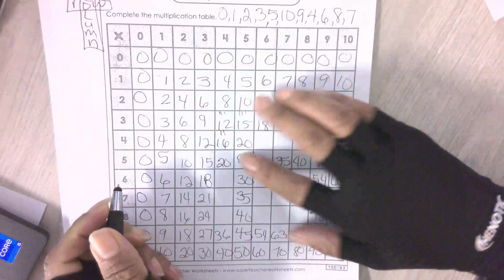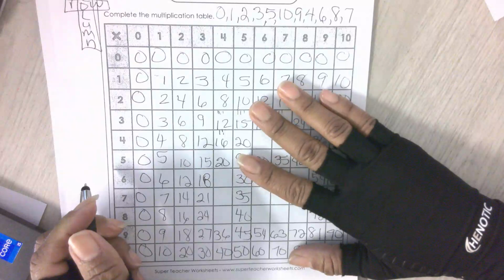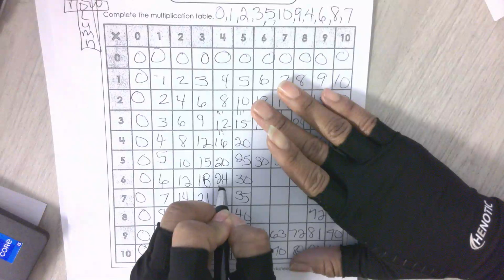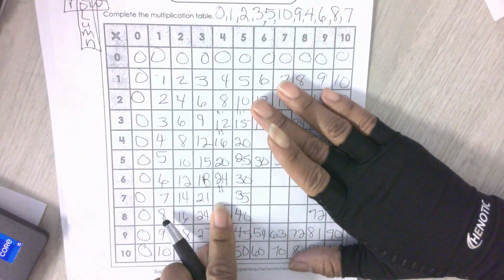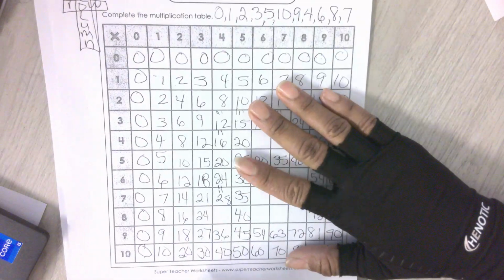Okay? So if you go down to 20, you can go with your tap: 20, 21, 22, 23, 24. I'll do tick marks: 25, 26, 27, 28. And I want you to do 2 and 2 so you don't get mixed up. 29, 30, 31, 32.